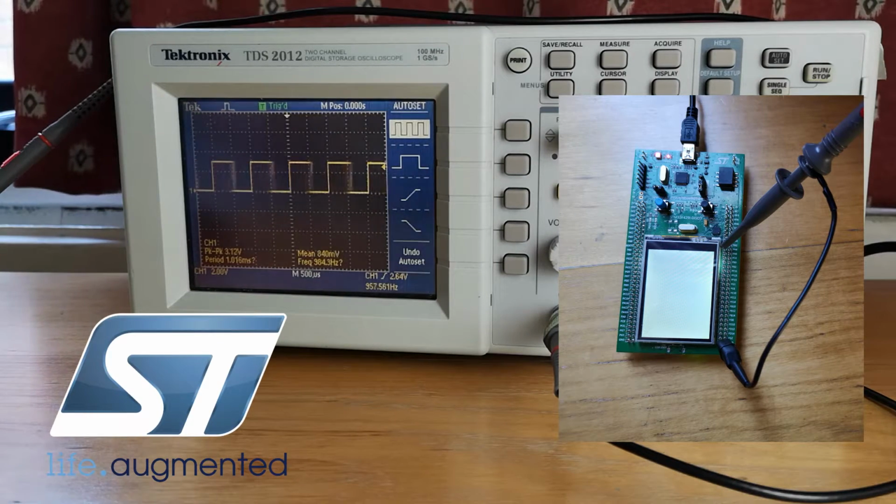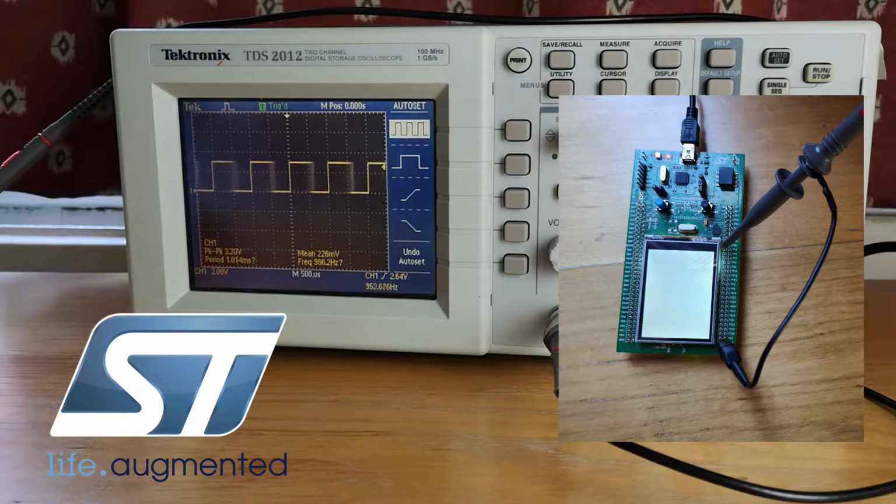We will write code to STM microcontrollers, to me the most powerful and convenient microcontrollers in the world.